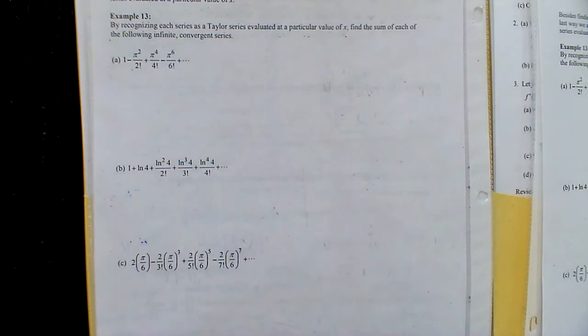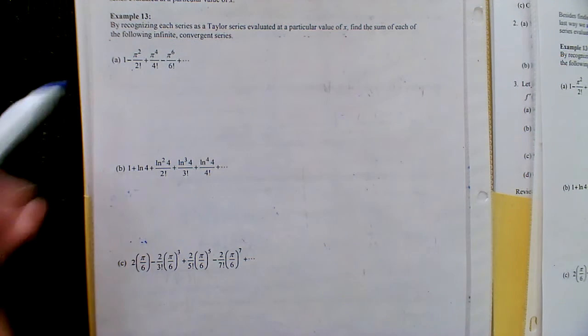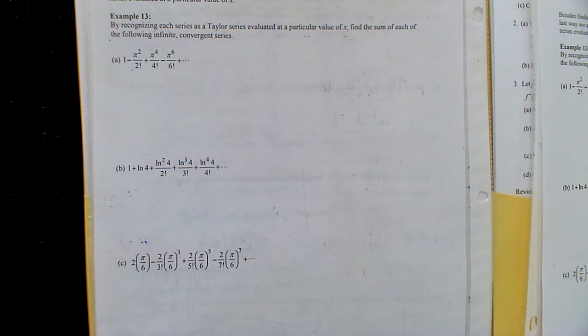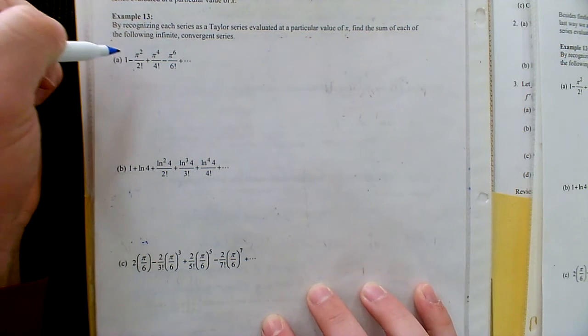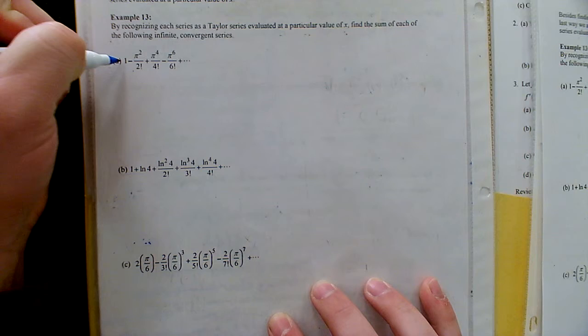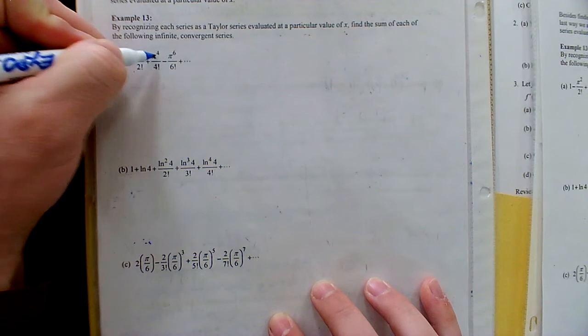So let's just focus on letter A. Of the ones we've dealt with, what kind of pattern does this meet? What kind of Taylor series do you think that resembles that we could use? Cosine. Yes, it does resemble cosine. So if you think about cosine, it was of this form, but instead of pi's, we had x's here.